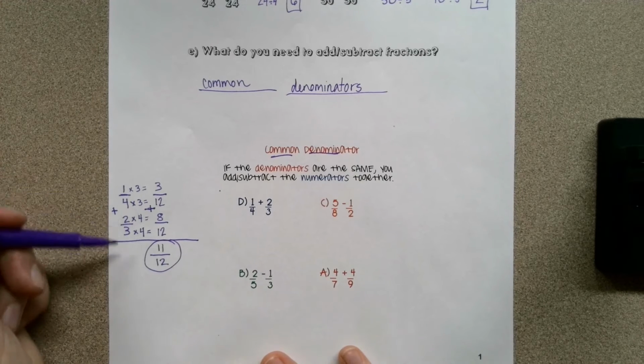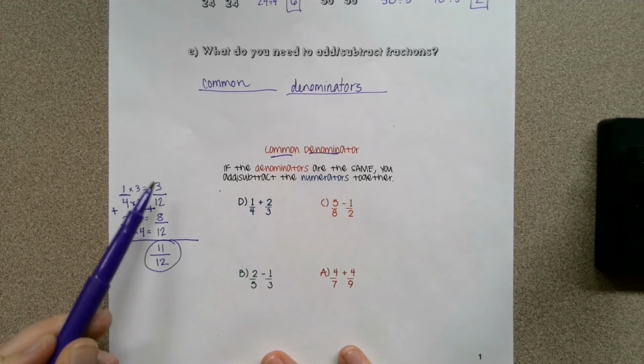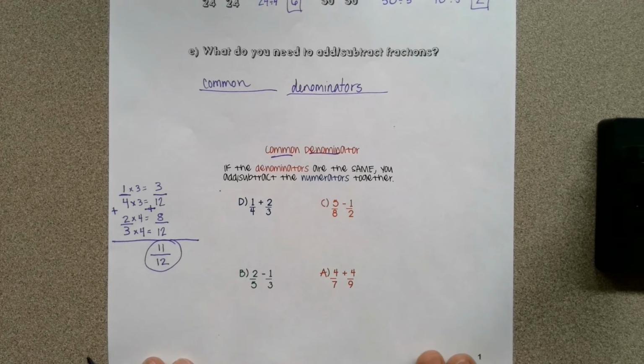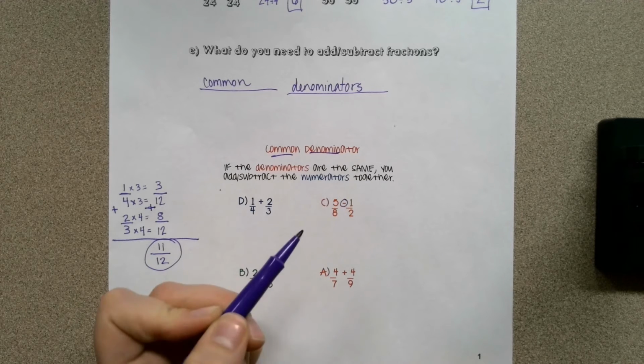This is a great way to organize your work, to keep track of common denominators and equivalent fractions, to make sure that we're not changing the problem, we're just rewriting the fraction as an equivalent fraction. Let's try a similar one, but with subtraction instead.